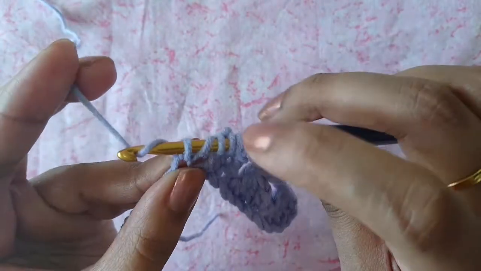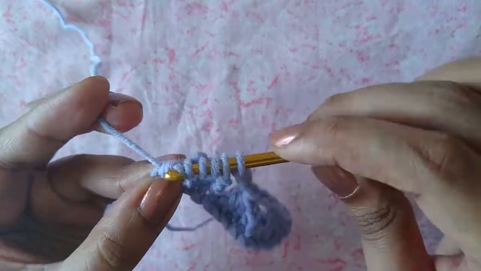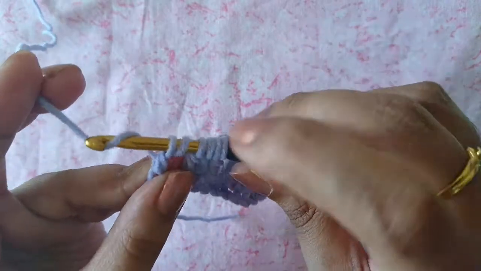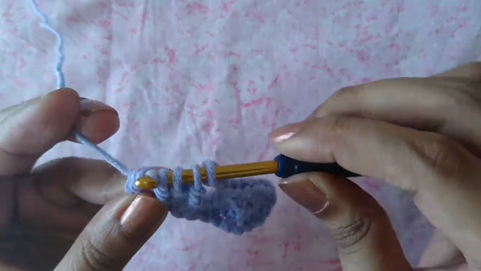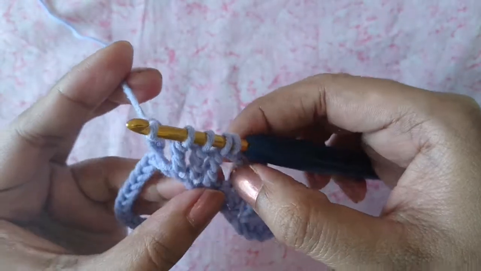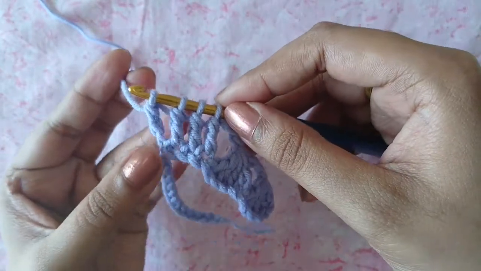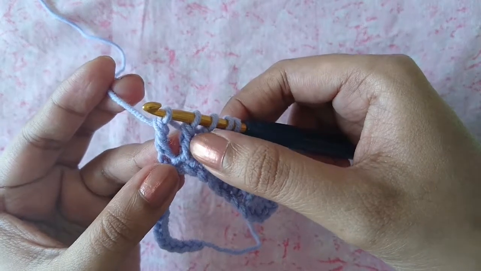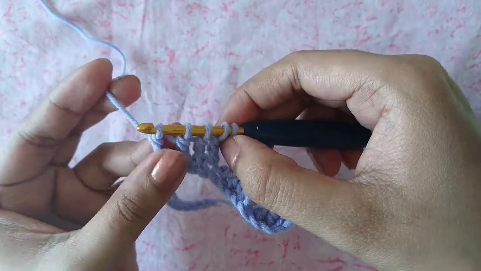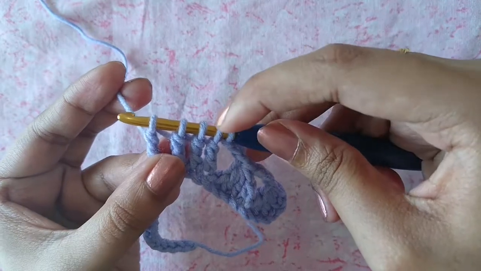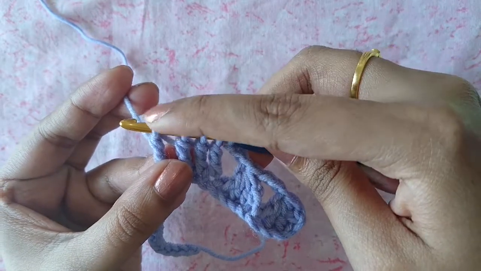Okay, we're going to yarn over, pull through the first 2 loops like so. Okay, and then we're going to yarn over the next 2 loops like so. So now if you see, we have our 4 incomplete treble crochets. So we have 1, 2, 3, 4 incomplete treble crochets, and we have 5 loops on our hook. So 1, 2, 3, 4, 5.